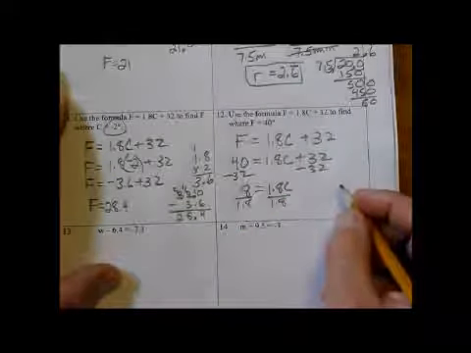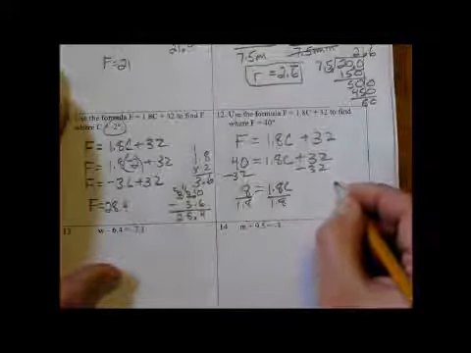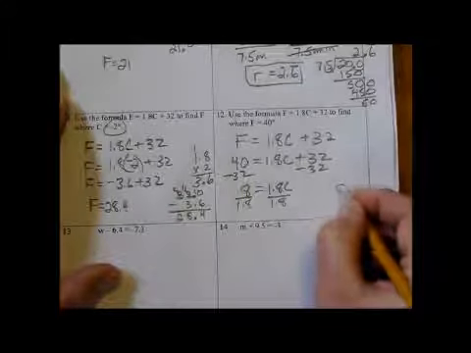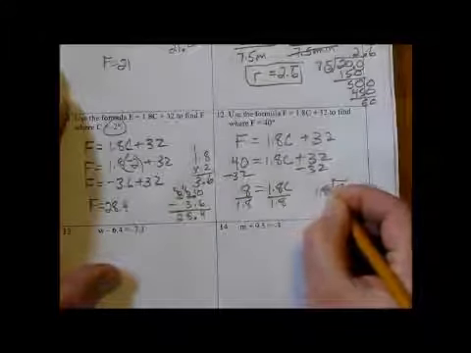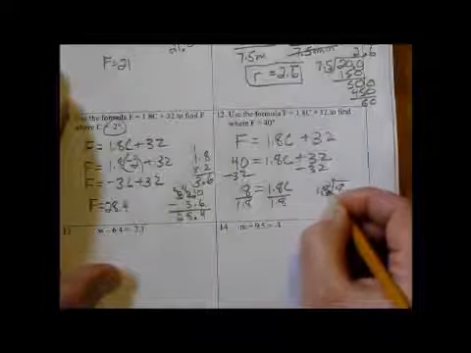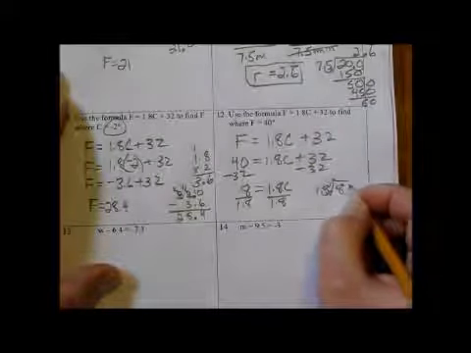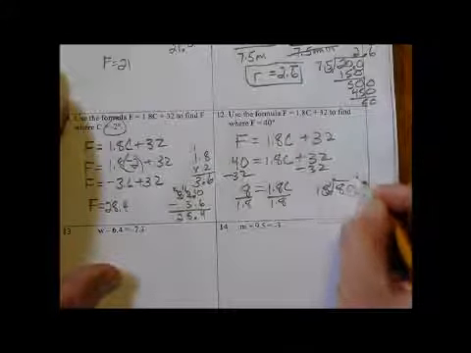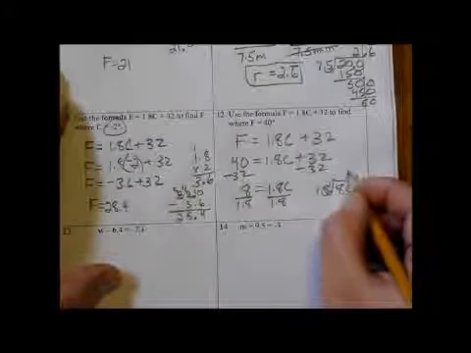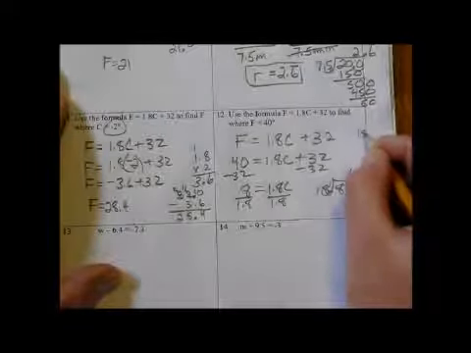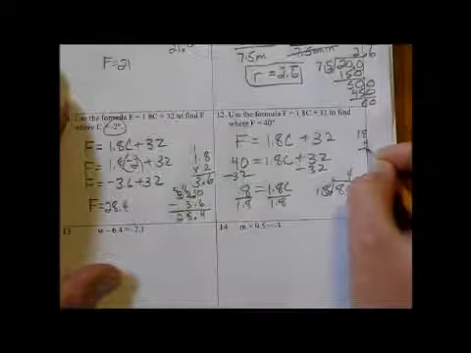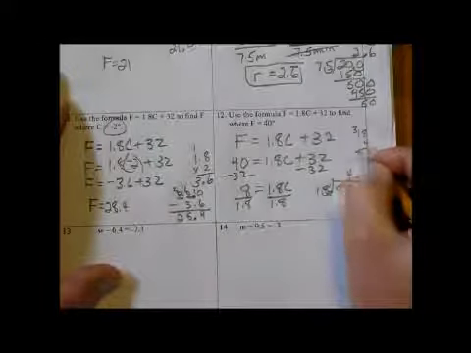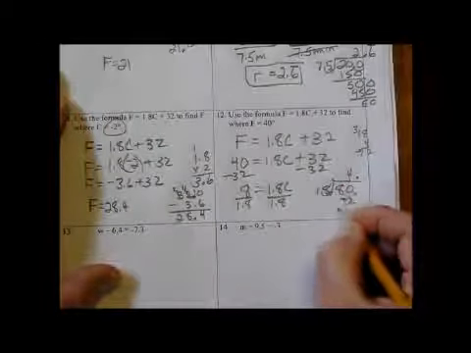And if we do that, we get 8 divided by 1.8. I'm going to have to move the decimal over because I don't divide by decimals. I'm going to have to move this over, add a 0, go up here. 18 goes into 80 4 times. So 18 times 4 is 72.